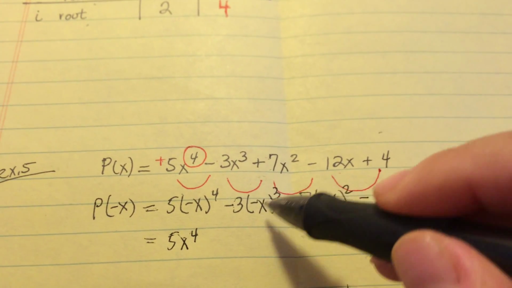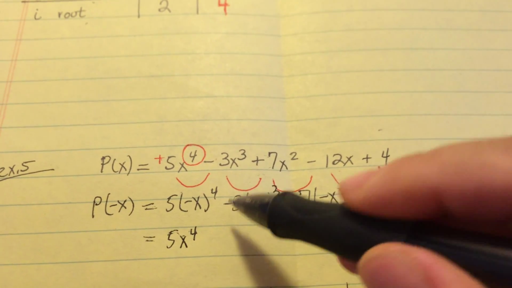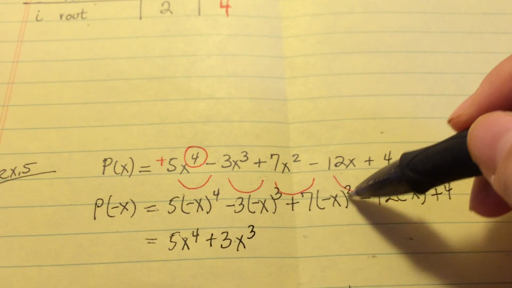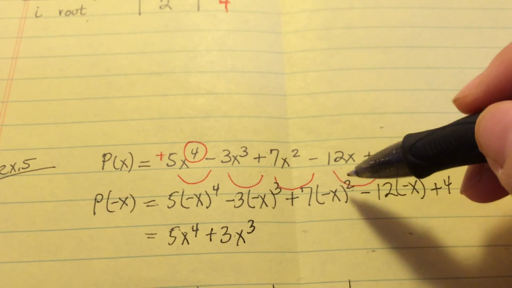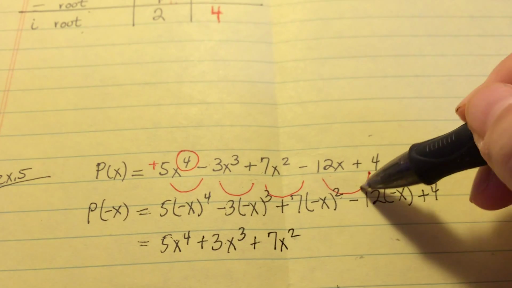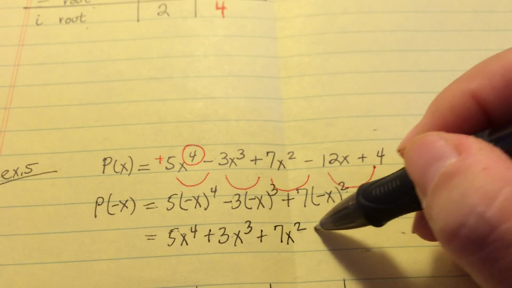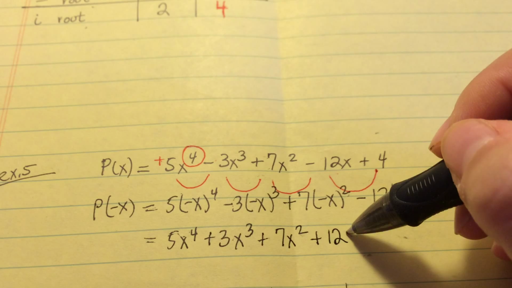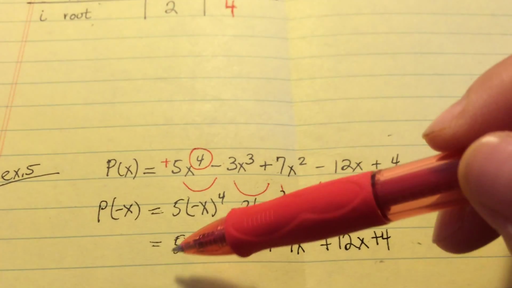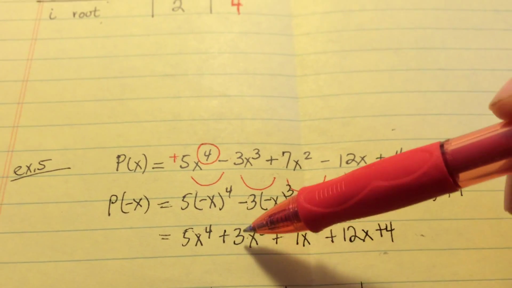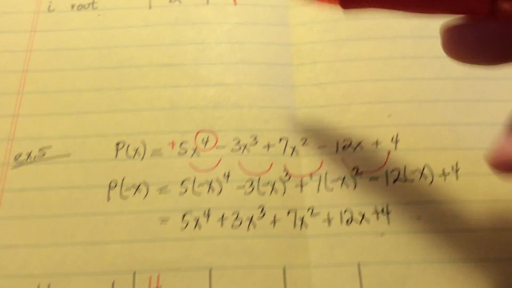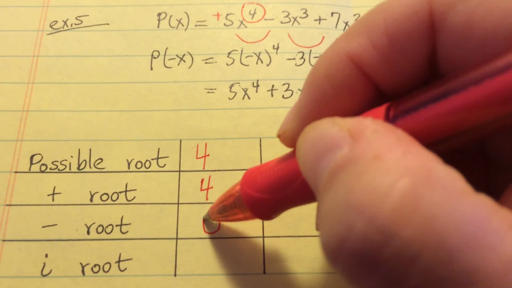Anything to an odd power is negative. So this is negative times negative is positive. So it becomes 3x to the 3rd. This is positive, right? Because negative times negative is positive. So that doesn't change anything for us. So x squared. And then this becomes positive because it's negative times negative is positive. So positive 12x and then plus 4. So we're looking then for a sign change. So it looks like there's nothing here. There's nothing here. There's nothing here. And there's nothing here. So there is 0 on this negative sign change right here.